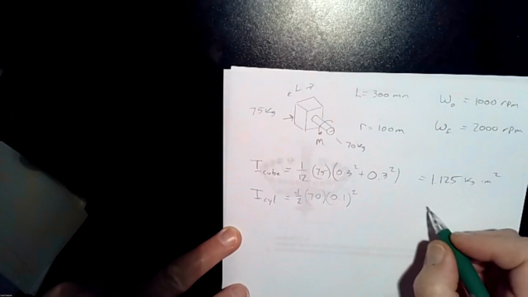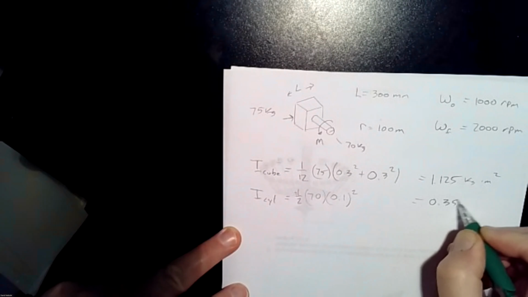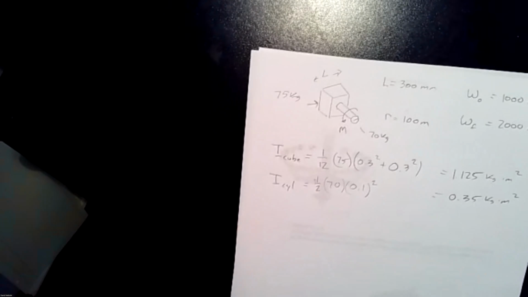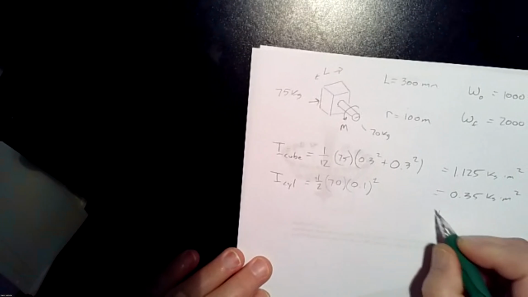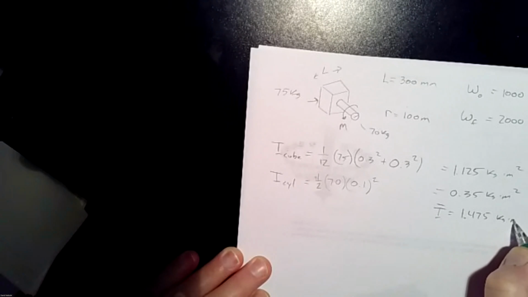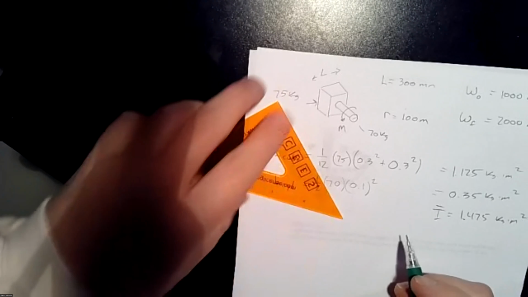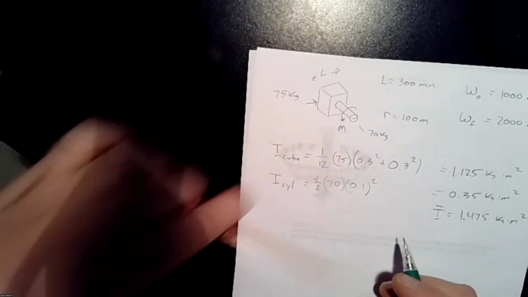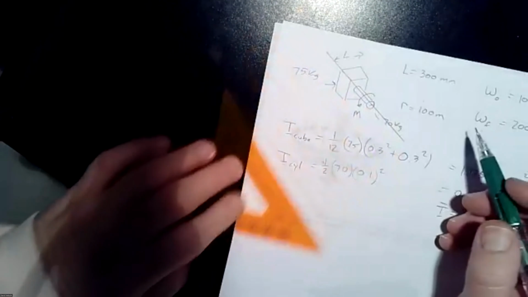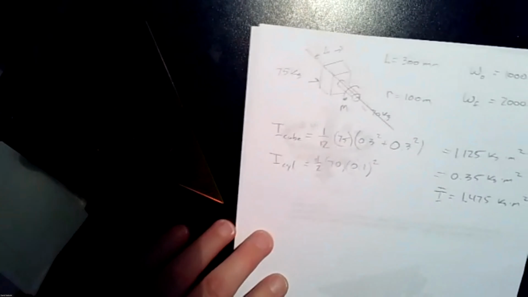So for that, we get 0.35 kilogram meter squared. So our total I bar is 1.475 kilogram meter squared. And of course, we can add them because we're assuming rotation is right down this line if we were to draw it.